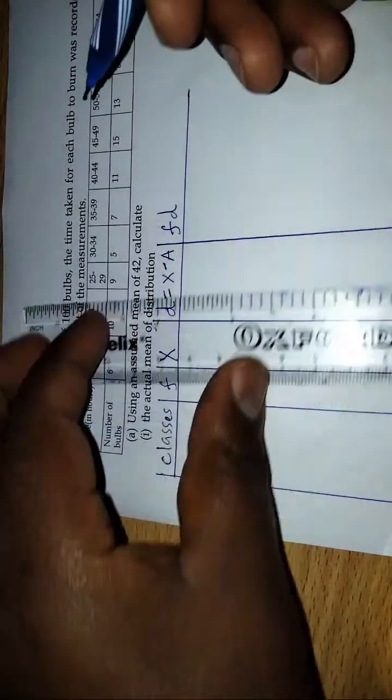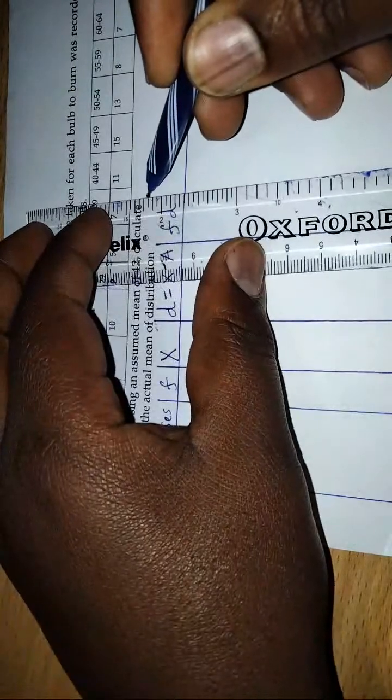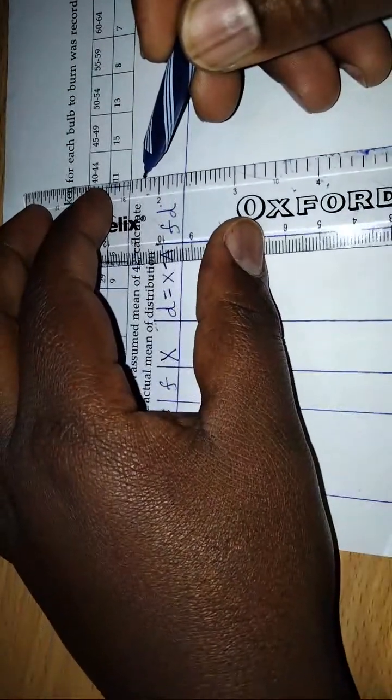Then I will calculate FD, frequency times the deviations. So what I'm going to start with, instead of transferring the classes here, I'll begin with the frequencies.